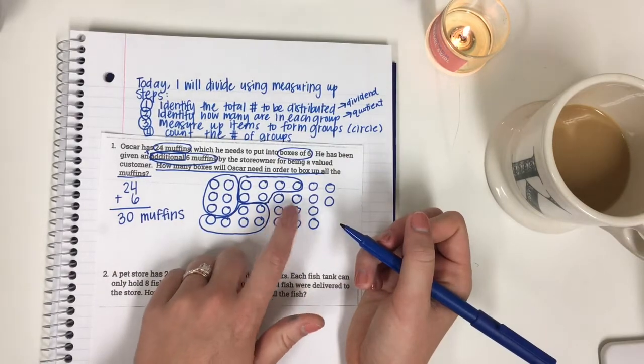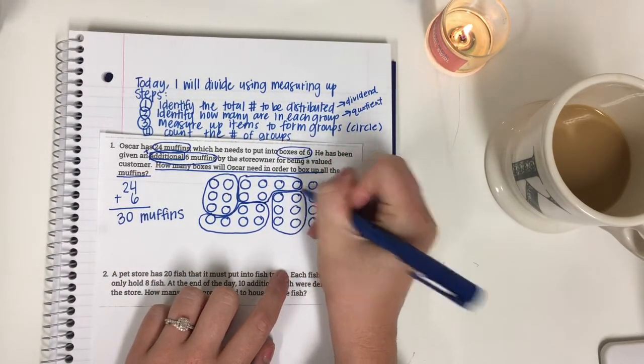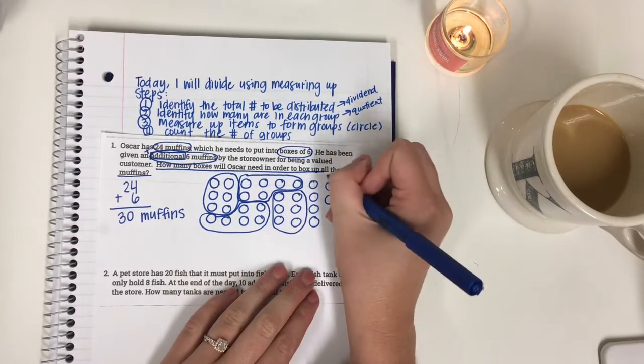1, 2, 3, 4, 5, 6. 1, 2, 3, 4, 5, 6. Ooh, evenly.